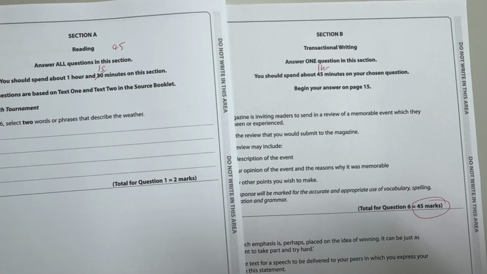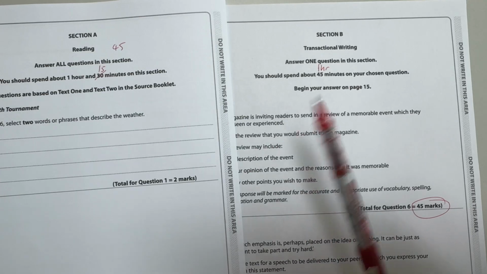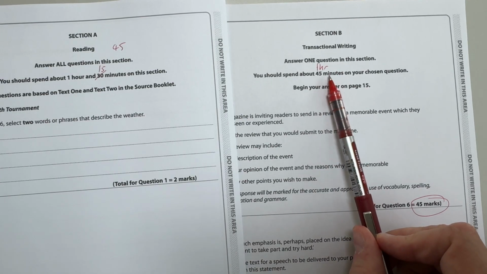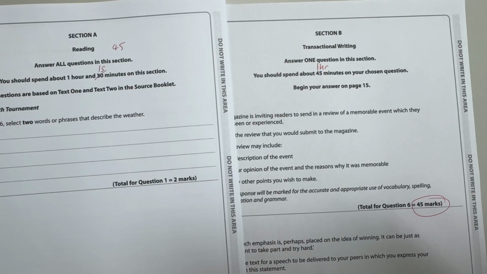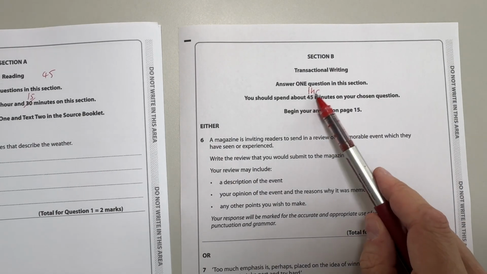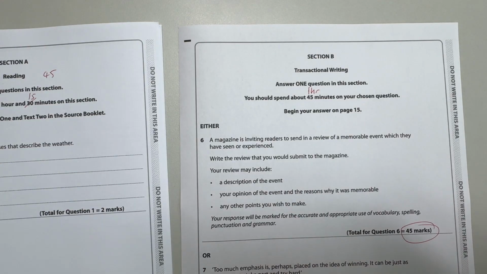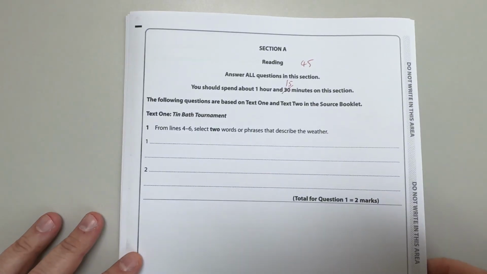So I don't always do this, and of course, whatever your teachers have told you to do, make sure you do that. But my advice would be to give yourself an appropriate amount of time on the transactional, given that both sections are worth about the same, well, they are worth the same marks. I would give myself 1 hour for section B. Anyway, back to reading for the time being.